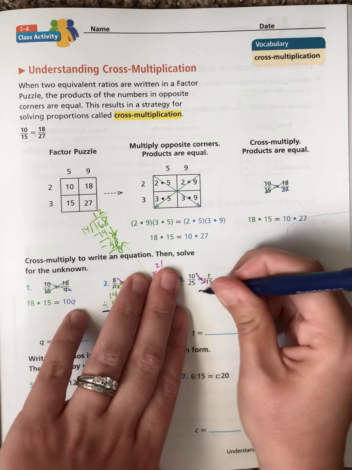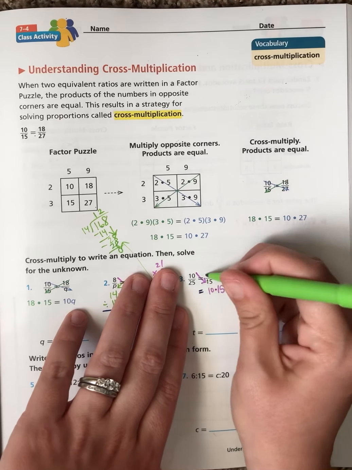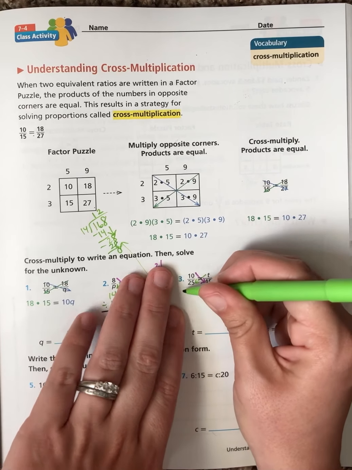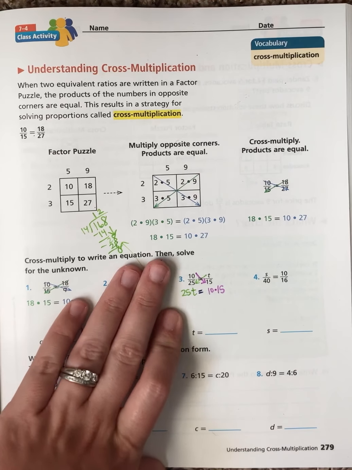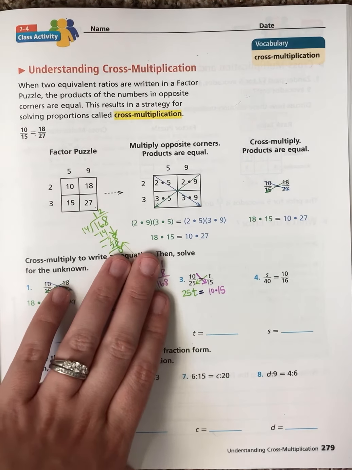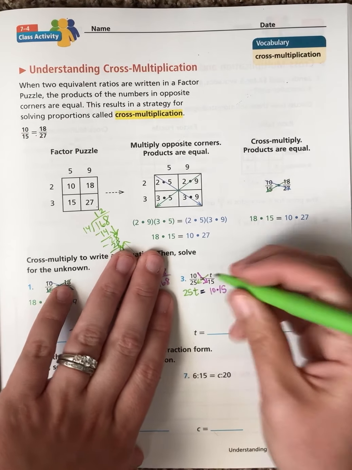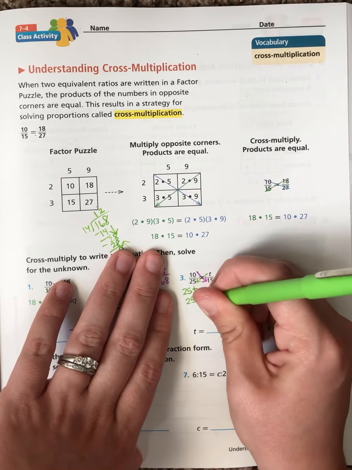And the left side of my equation going the other way is going to be 25 times t. In other words, 25t. Now, I want the t to be by itself. But first, I'm not going to make that mistake again. I'm going to simplify my equation.